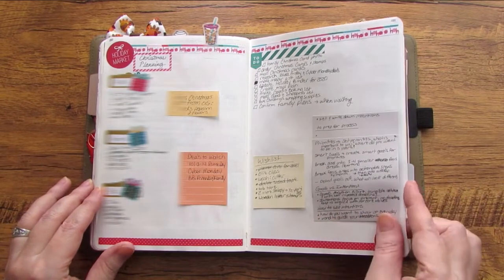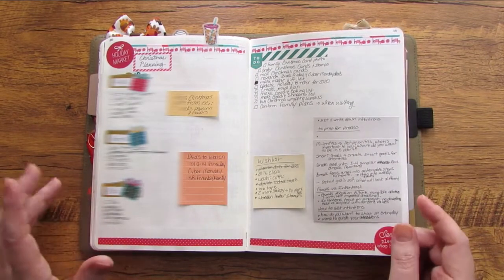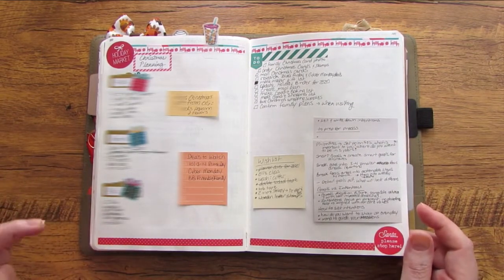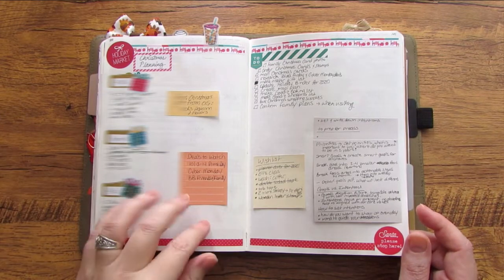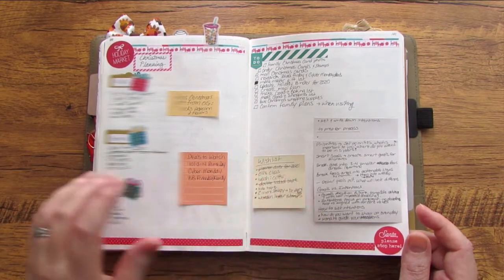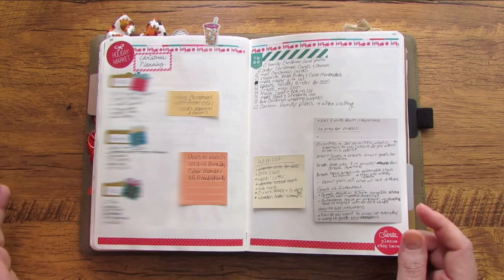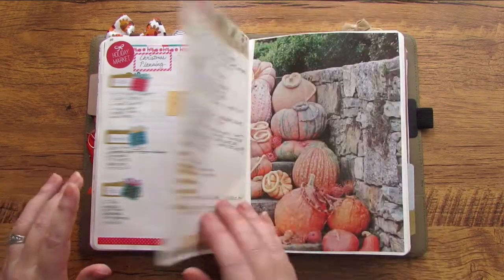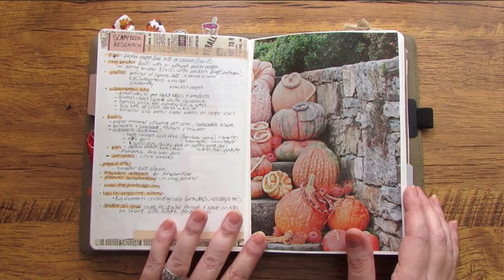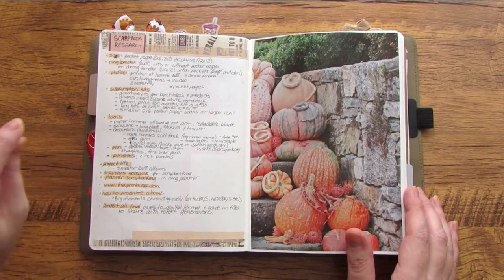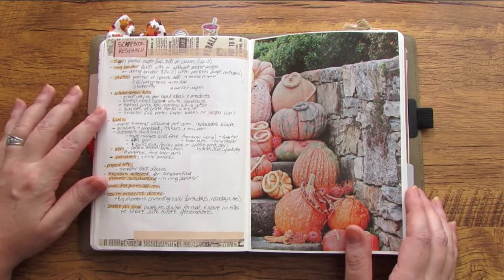Here is a spread that I set up to start thinking about Christmas and Christmas lists, Christmas planning, things I want to get done. I actually am formalizing it a little bit more further in, but I've got a lot of sticky notes here, and this was a great way to get all my ideas out of my head. I use this page to start researching a goal that I'm going to have next year in 2021.